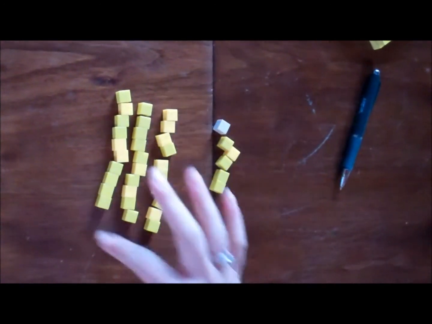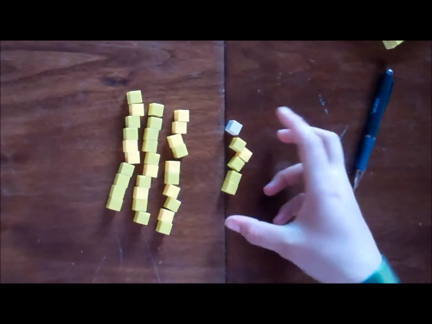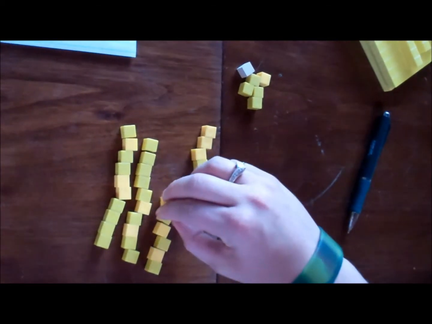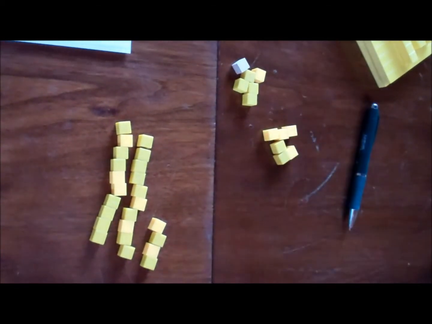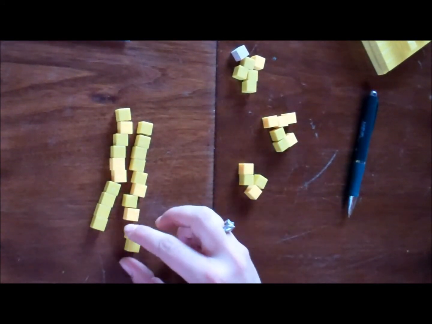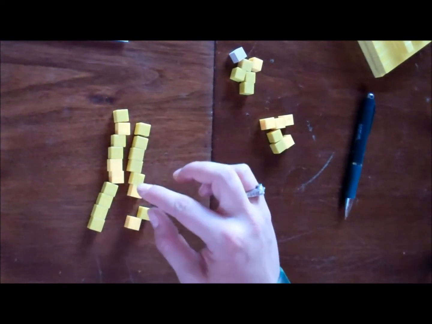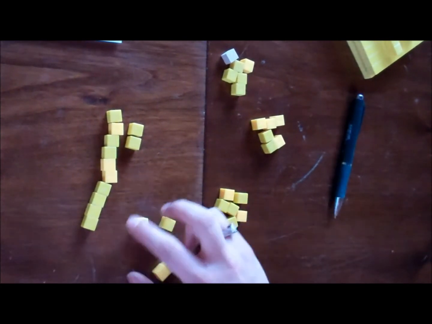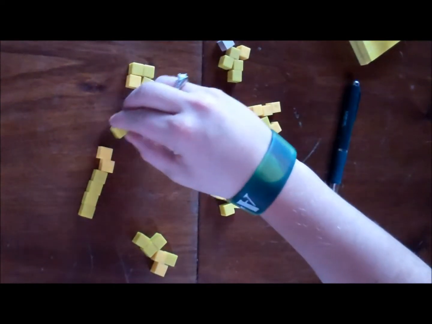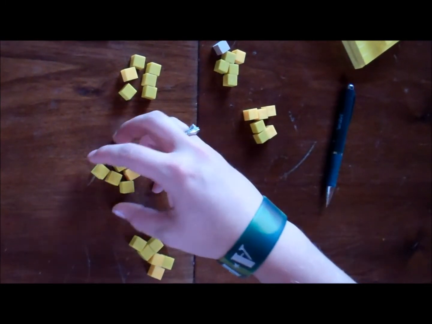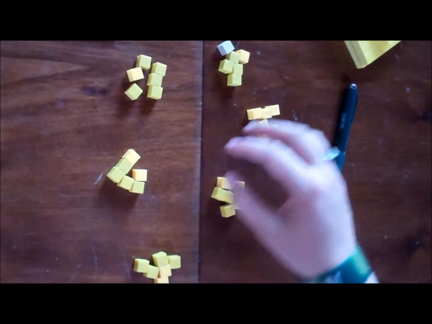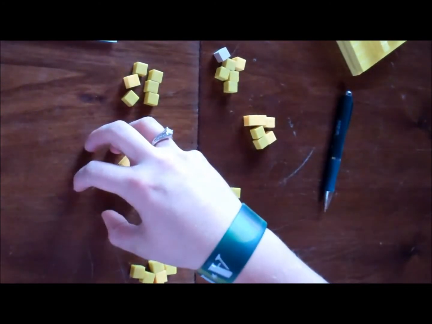Now we need to break these ones into groups of 6 as well. We know this is 6, so there's one group there. There's another group of 6. So let's count how many groups of 6 we have with our ones. 1, 2, 3, 4, 5, 6. We have a total of 6 groups.